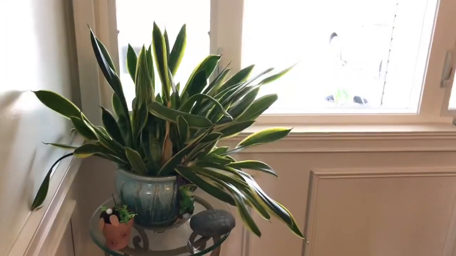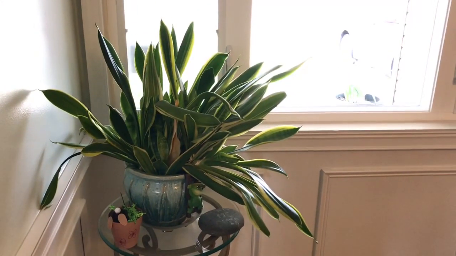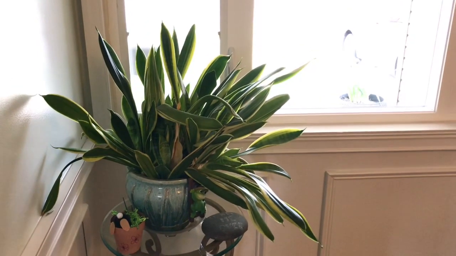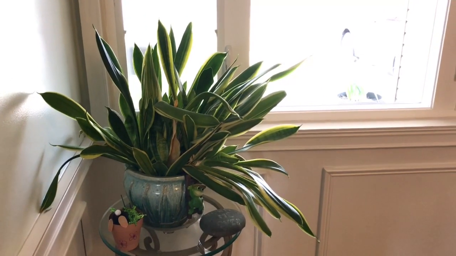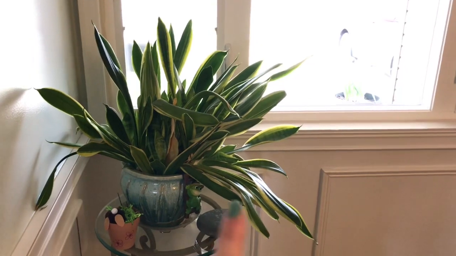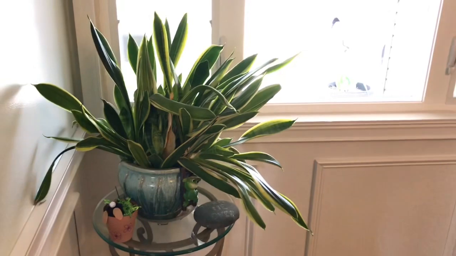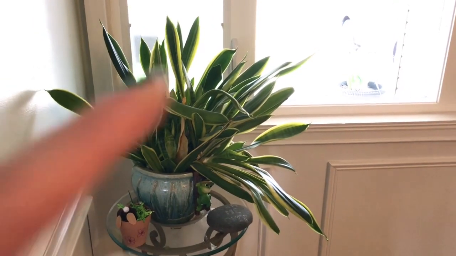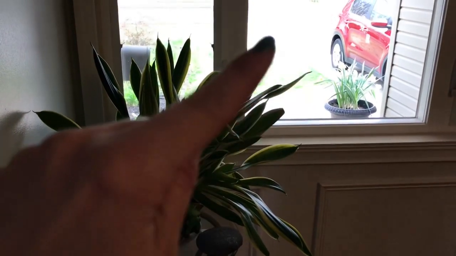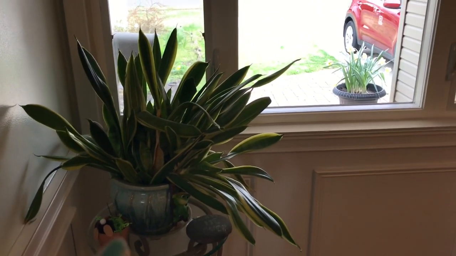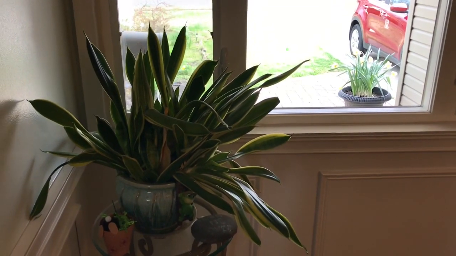Right, the last plant I want to show you is one that's in my house. This is a plant I've had for a long time. And as you can see from the shape of the leaves, they are moving and growing towards the light. Okay, in my house there's not a ton of light in this corner, but as you can see, the outside is really bright. So the leaves are always growing towards the light that's coming in from the window.